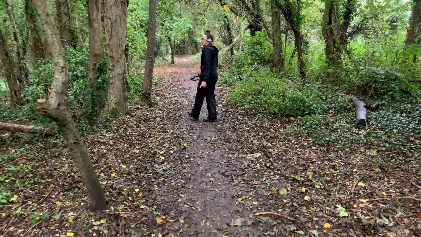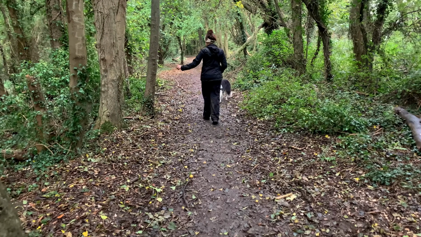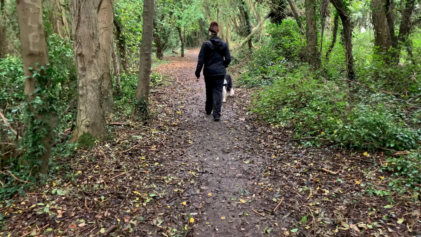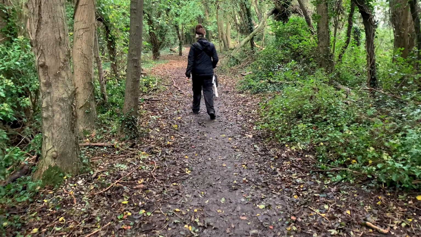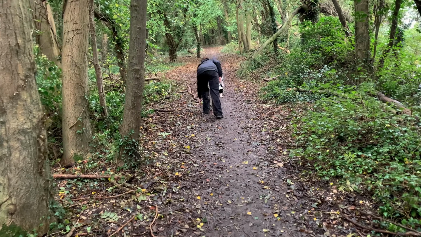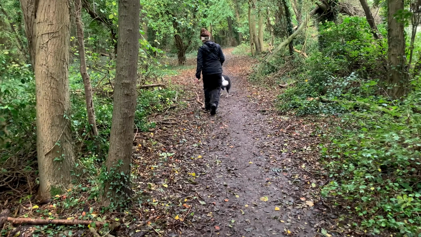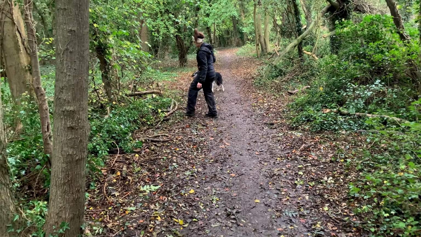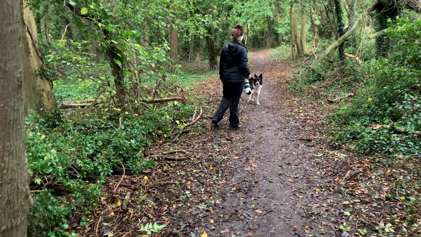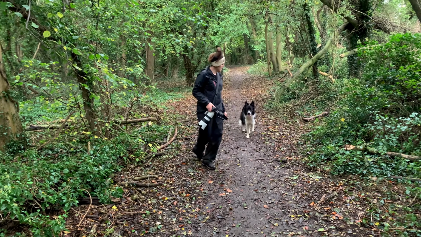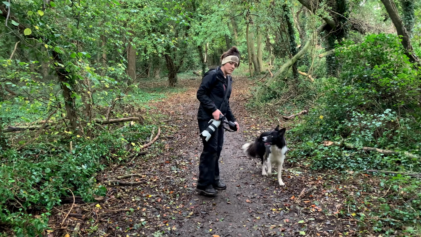We might move a little bit further up here because actually I'd rather not have this too close, so we'll put him back. Good boy. And then I'm looking at the floor, so you need to make sure that the floor isn't too distracting. You've not got lots of sticks and stuff, and then when you're quite happy with everything else, you put the dog in the middle of the path.